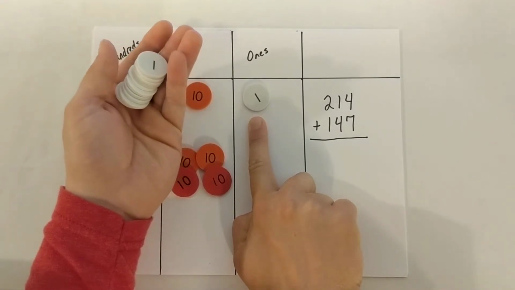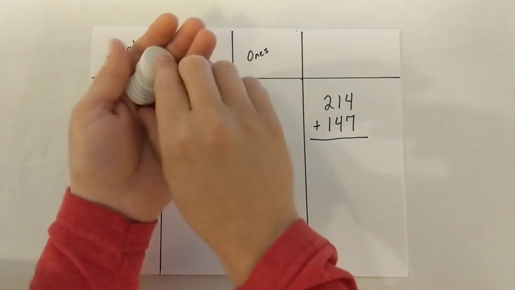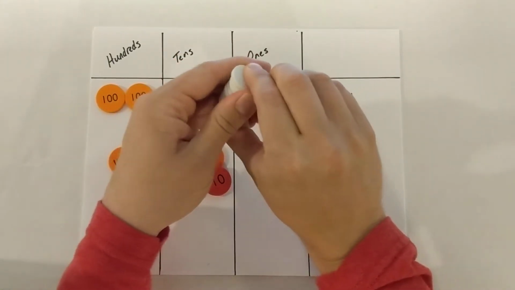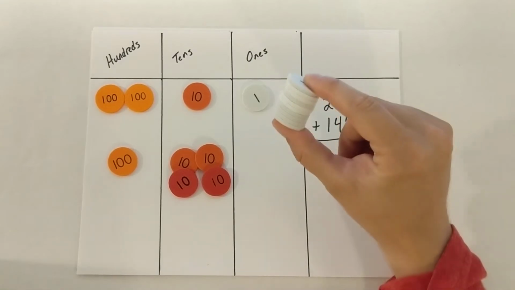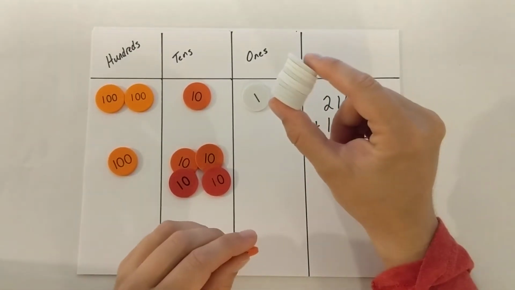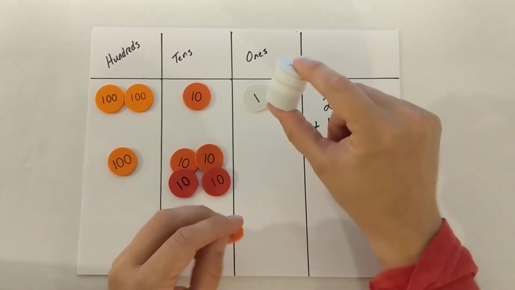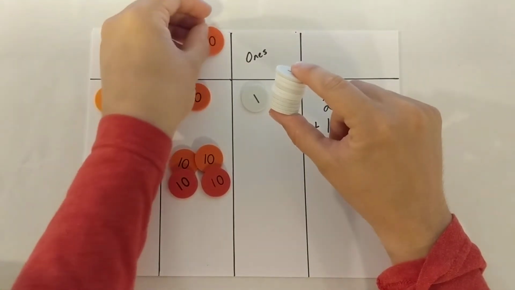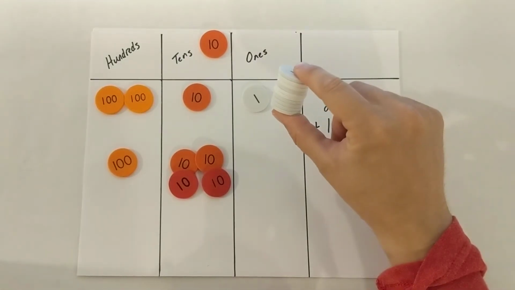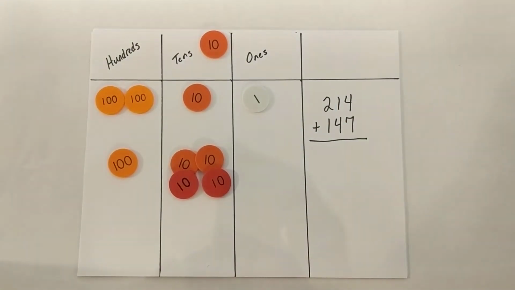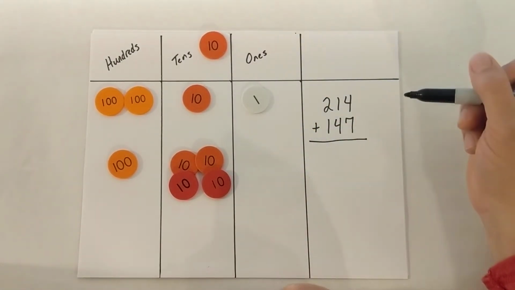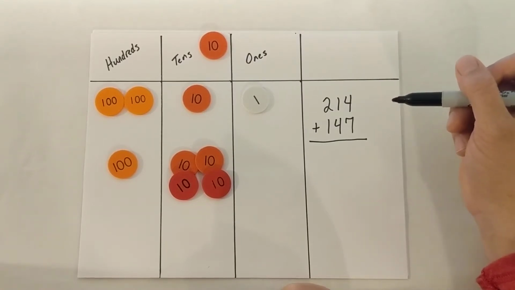So we have a total of 11, but the power of using the disks really comes into play right here when we can show regrouping. So we can show that we can take 10 ones disks and trade that out for one 10 disk. So we're going to trade that out and we're going to put that tens disk over in our tens column. We'll set our 10 ones disks that we've now regrouped off to the side. So I've now shown that regrouping using the disks.